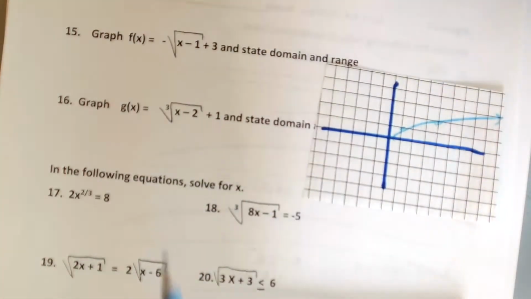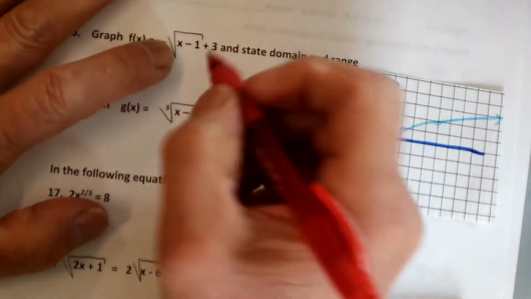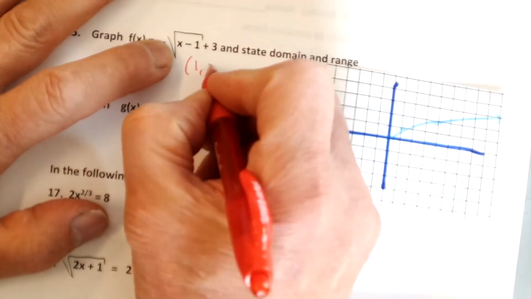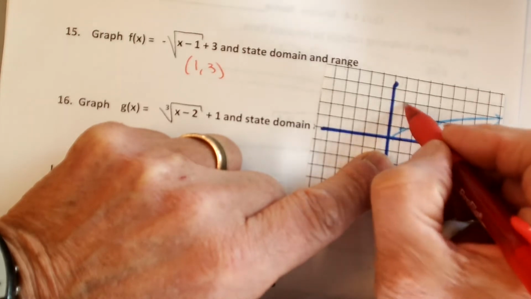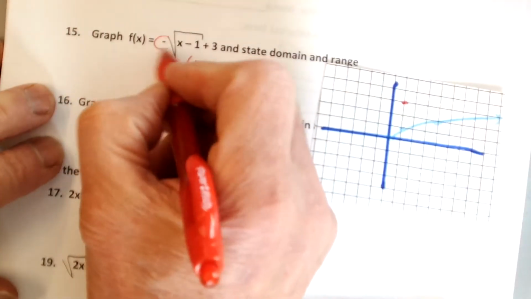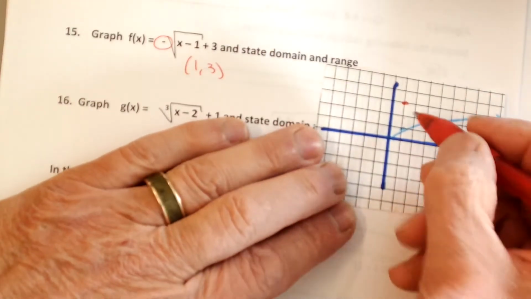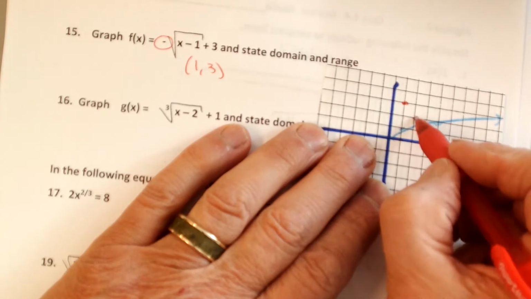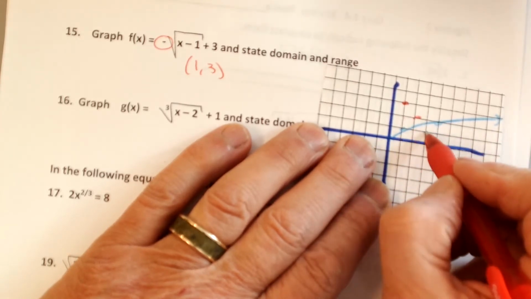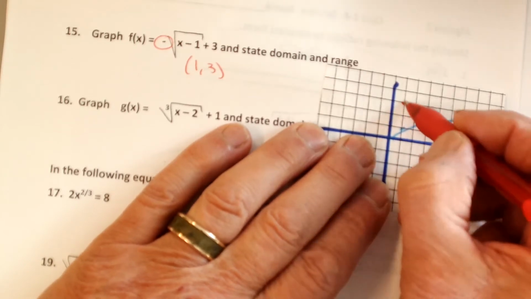This one, we're going to do a couple of things with it. We're going to move the endpoint to a positive 1, 3. So we're going to take the positive 1, 1, 2, 3. And then the second thing, because of this negative, is we're going to turn it and flip it upside down. And so instead of going up, it's just going to go down. And 1, 2, 3, 4... and 9, and there it is.